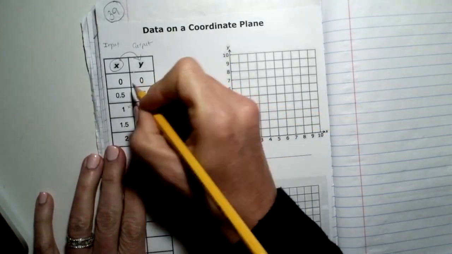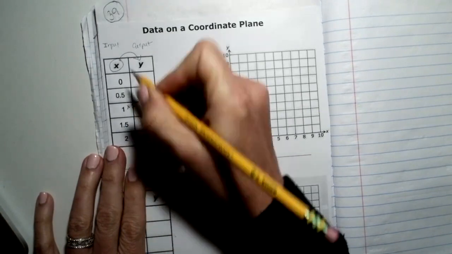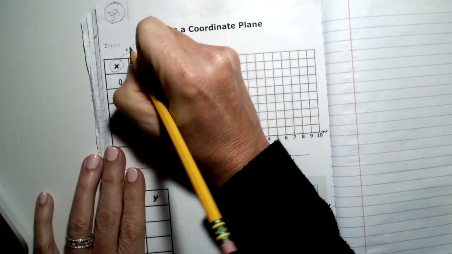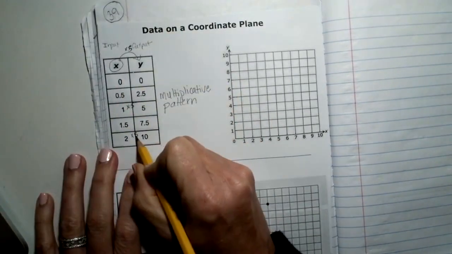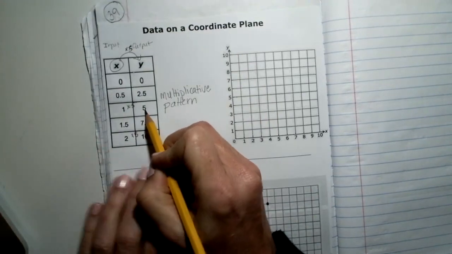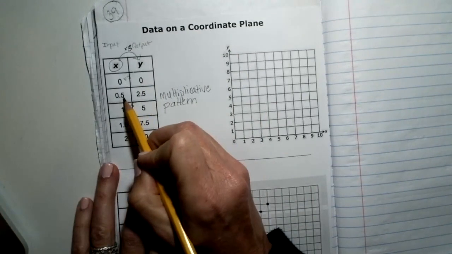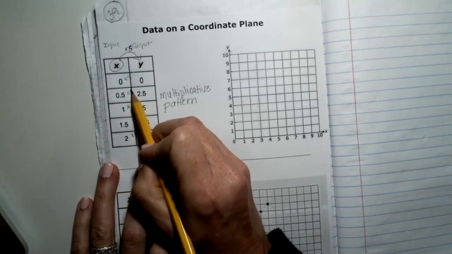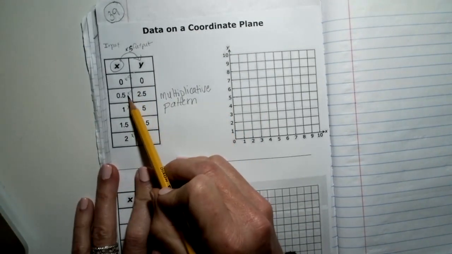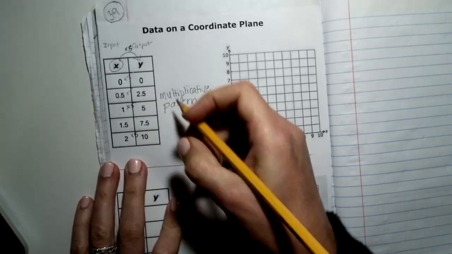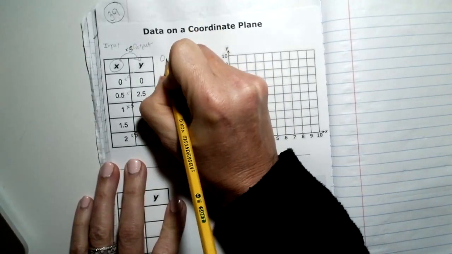And so I think we really have found the pattern of multiplying times 5. 2 times 5 is 10, 1 times 5 is 5, 0 times 5 is 0. Let's see if this is right. This is times 5. We can multiply a decimal times a whole number. We know how. And let's just do that right there.